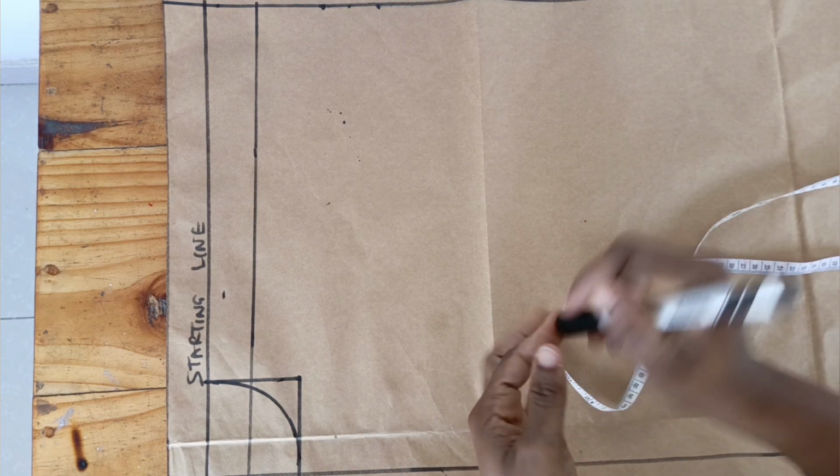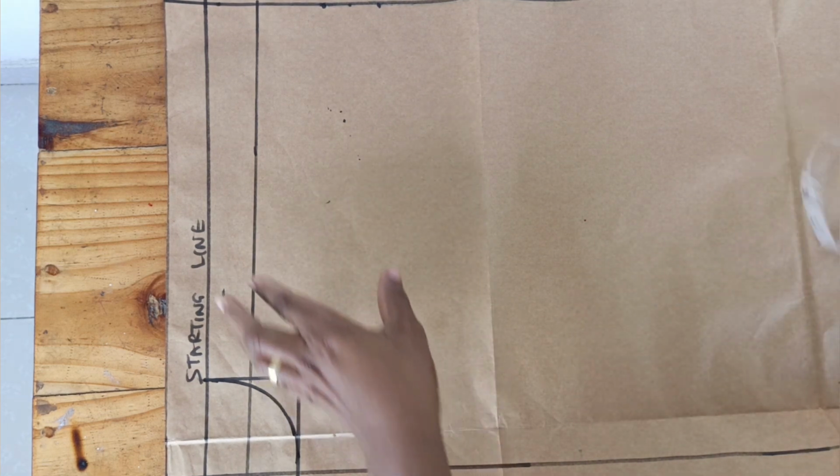And I'm going to be working with a shoulder slope and a shoulder dart.